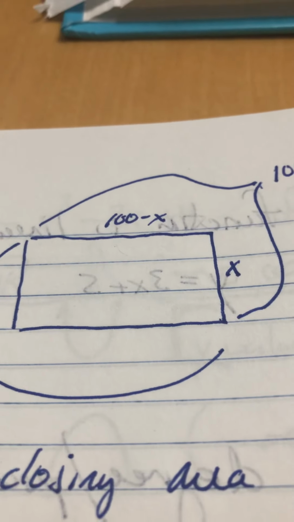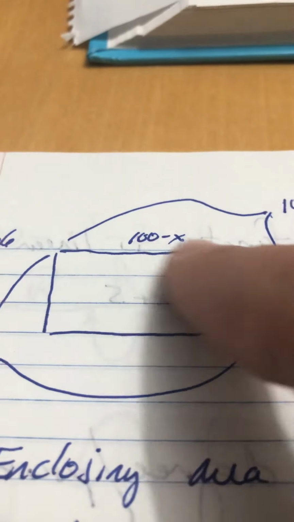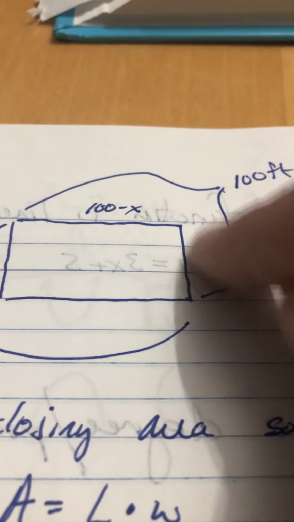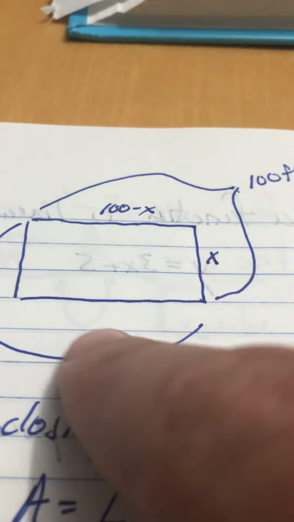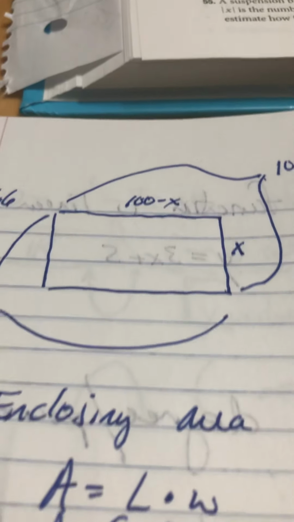So my drawing begins. If I've got a rectangle, and I have 200 feet of fencing, 100 feet of fencing would be used for these two sides, and 100 feet of fencing would be used for these two sides. So if I label this piece x, this piece has to be 100 minus x, and 100 minus x and x, because it's a rectangle.